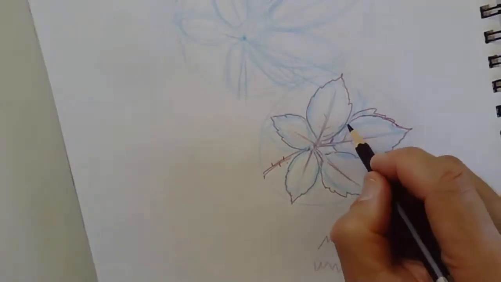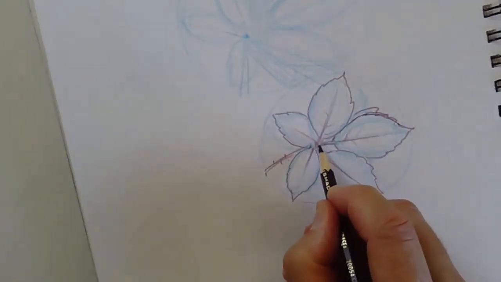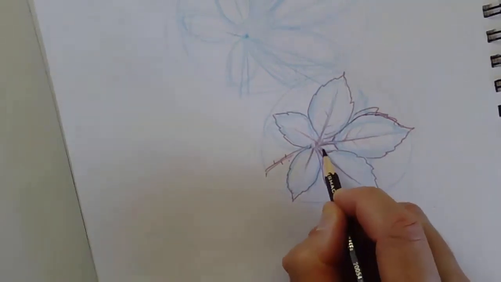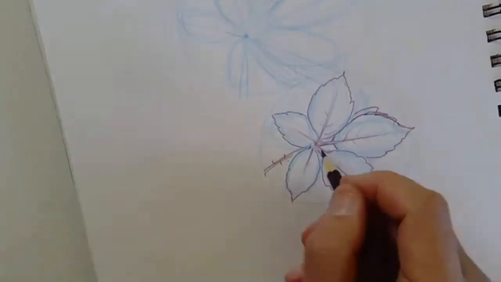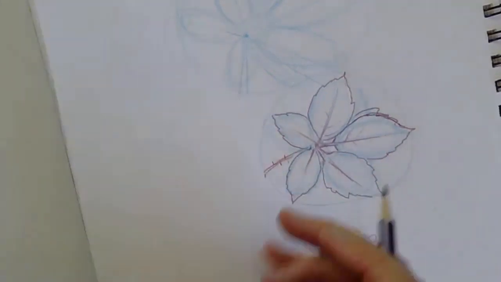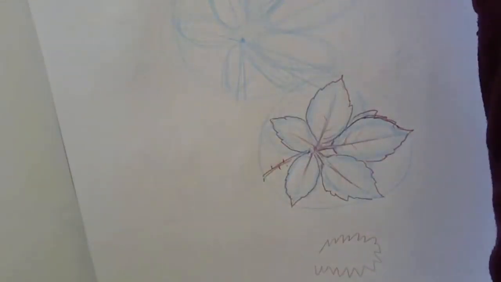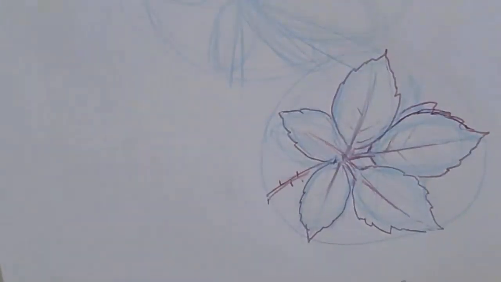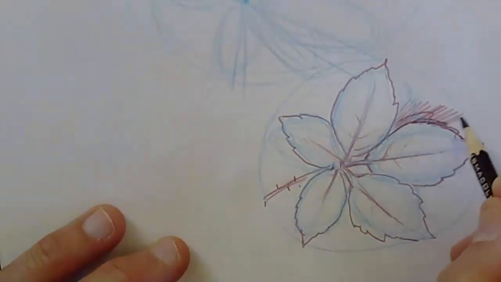Let the person who's looking at your page do a little bit of the work. Leave something for them to be like, oh, yeah, there are veins on those. Because if you draw in every one, then there's the same level of detail over the whole drawing. Then it actually is not as visually interesting.